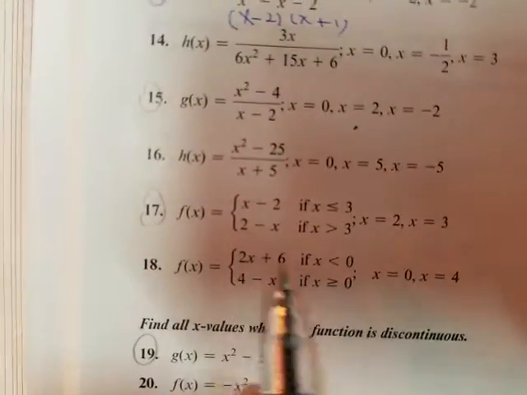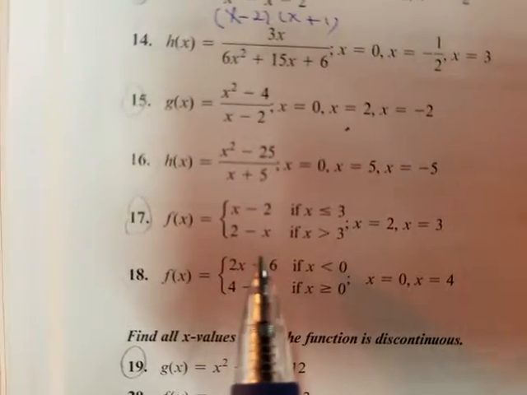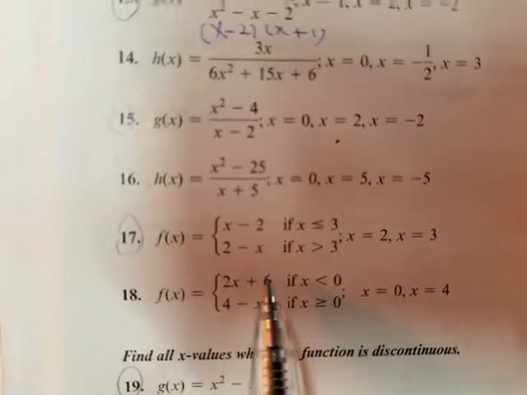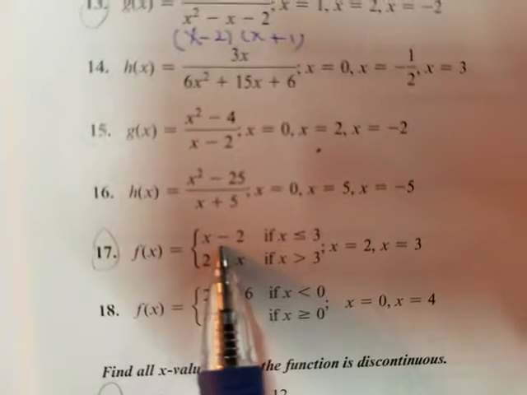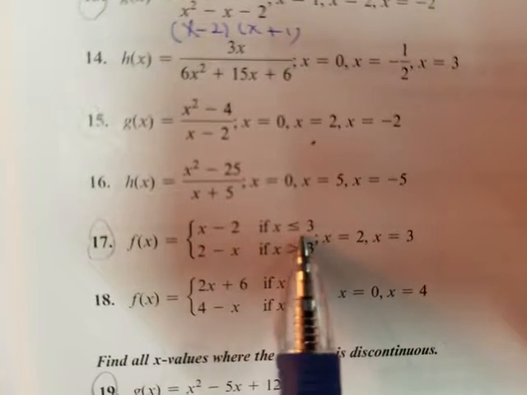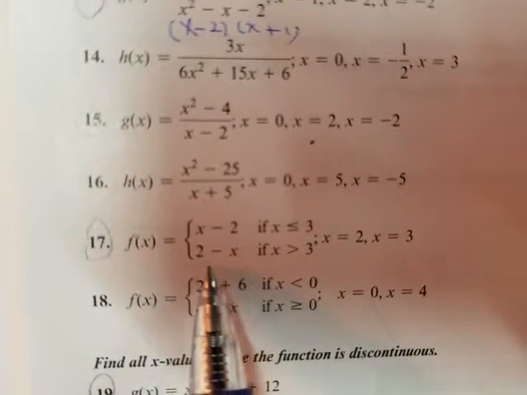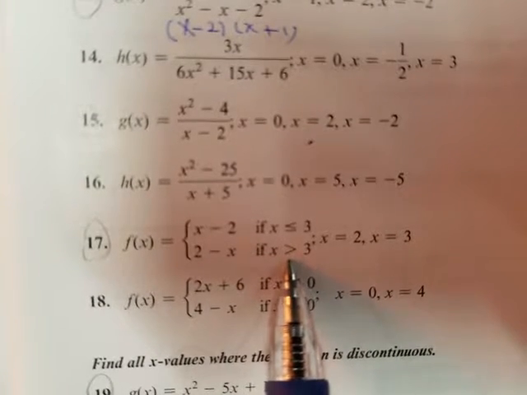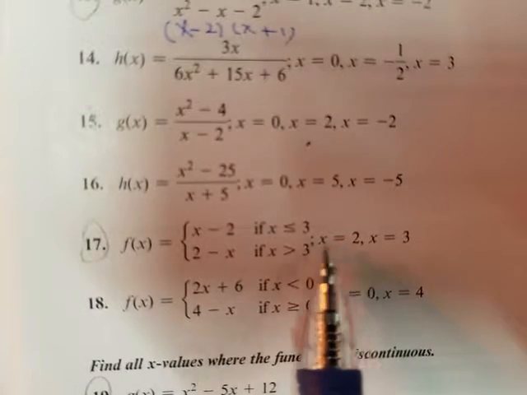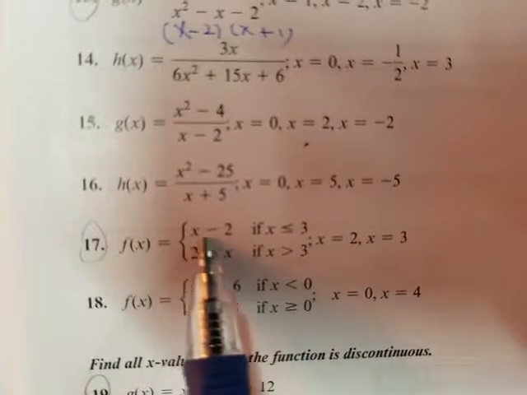All right, 17 was those piecewise functions that we did in Algebra 2 and in college algebra. So what we need to understand is that this is a graph of the line y equals x minus 2, but only starting from where x is 3 and the number is smaller. This is the line 2 minus x, but only again from where x is 3 and larger. Now, y'all, at x equals 2, that would be only into the first line. So 2 minus 2 would be 0.